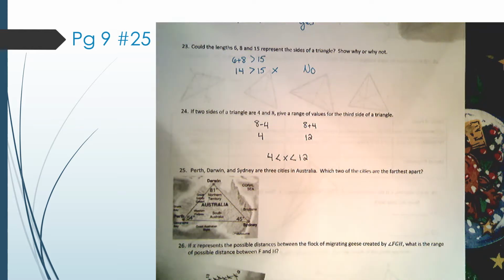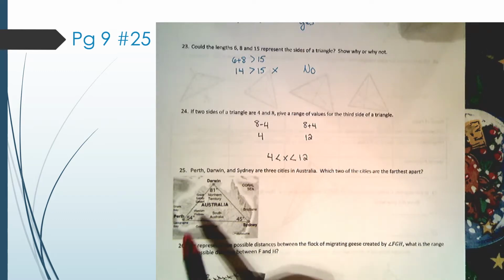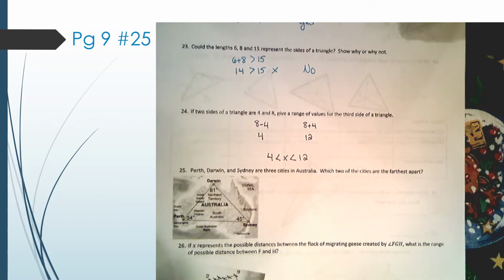So number 25 says, Perth, Darwin, and Sydney are 3 cities in Australia. Which 2 of the cities are furthest apart? So the thing that we need to know is they made it into a triangle. And something that hopefully you know is that across from the largest angle is going to be your largest side. Across from the smallest angle is going to be your smallest side.